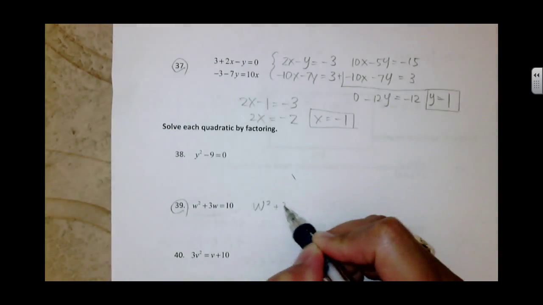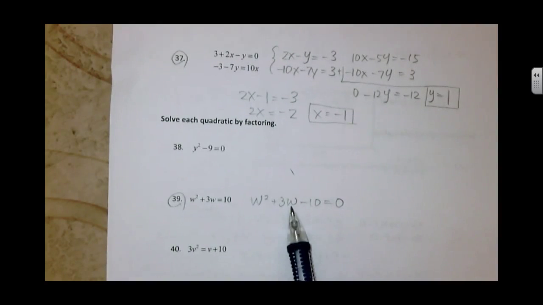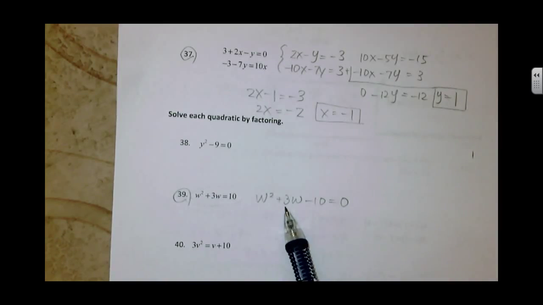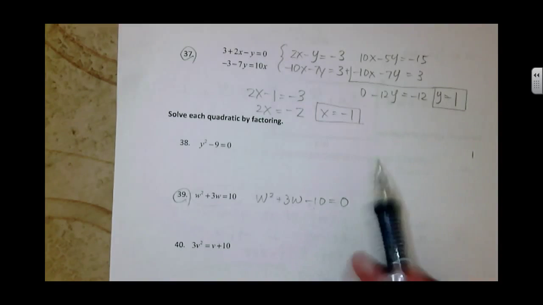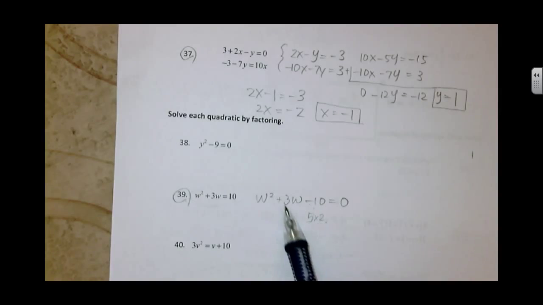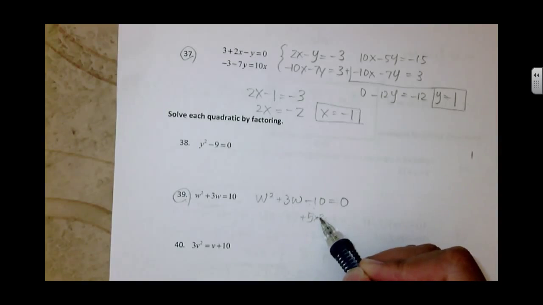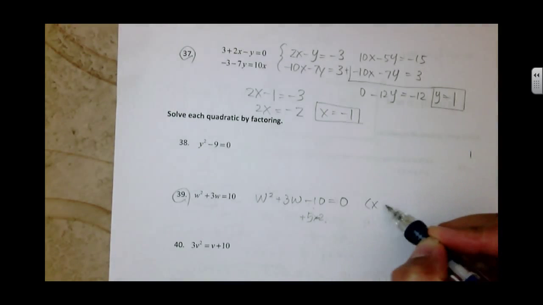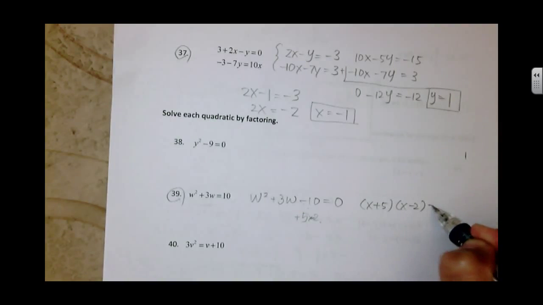W squared plus 3w minus 10 equals 0. Now we have to factor this. So we have to think about the numbers that add to 3 and multiply to 10. But this is negative, so one of the numbers has to be negative. So 5 times 2 is 10, and 5 minus 2 is 3, and this is positive. So 5 is positive and 2 is negative. So x plus 5 and x minus 2 equals 0.